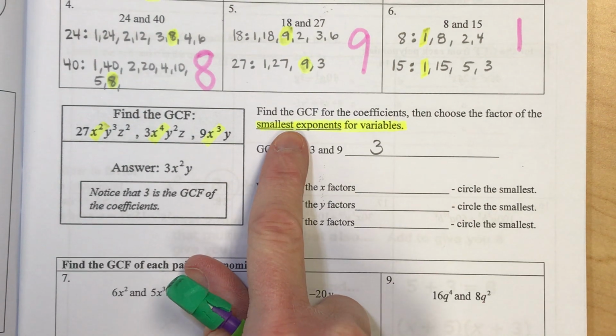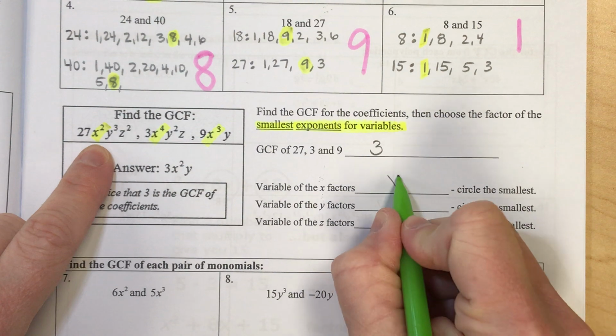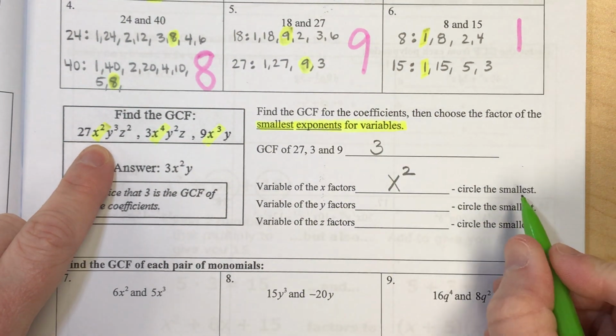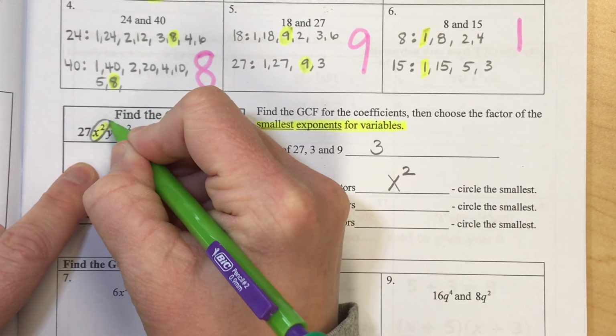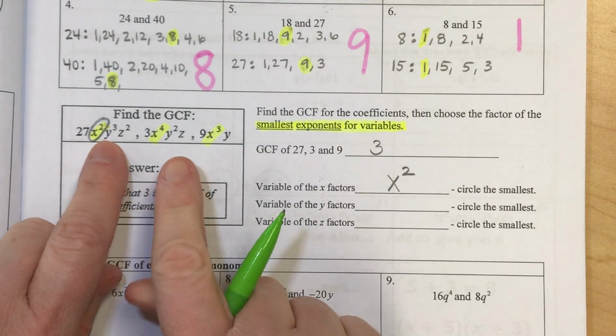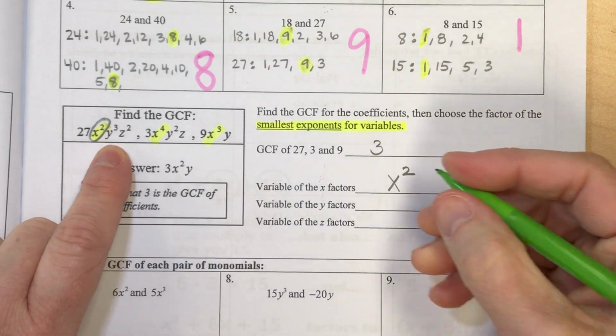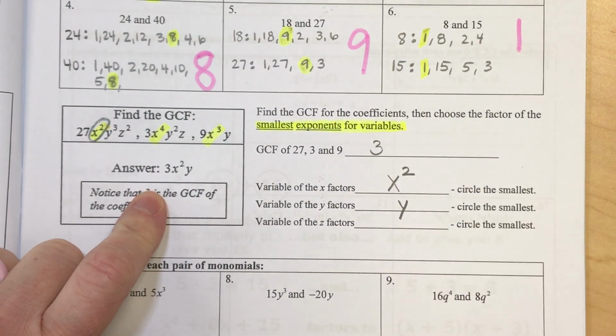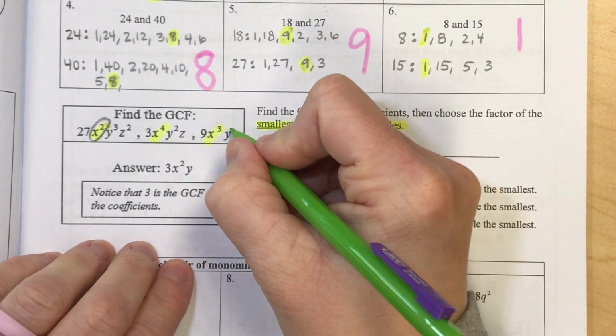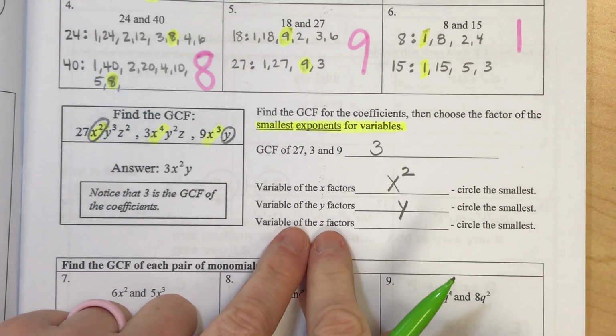So for the variables, you look for the smallest power. Between the x's, the x squared is the smallest power, so I'm going to circle that one here. Then for my y's, y cubed, y squared, and y to the first, the smallest amount of those y's is just 1y, so I'm going to circle that. And then z's.